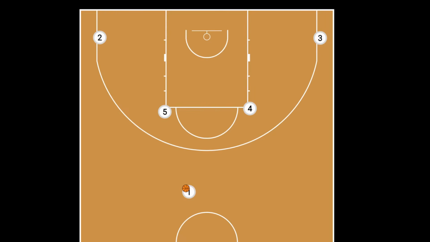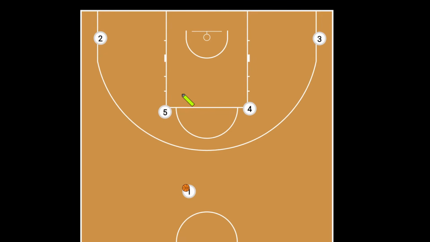Another reason why I love the flex offense so much is because you can incorporate other offensive systems or other offensive plays into the flex offense. For this particular option, we're going to look at a mix of a horn set and a flex offense. So this is basically a horn set that you can use within your flex offense, right? As we can see, we have our horn set right here, but we're also going to incorporate the flex within that.